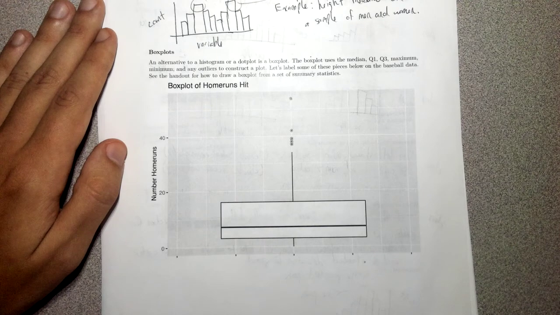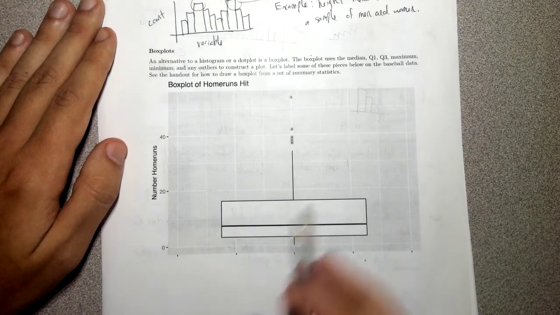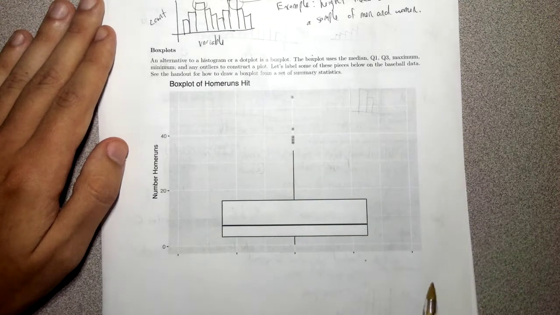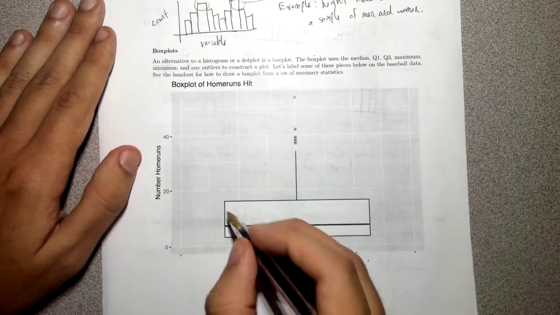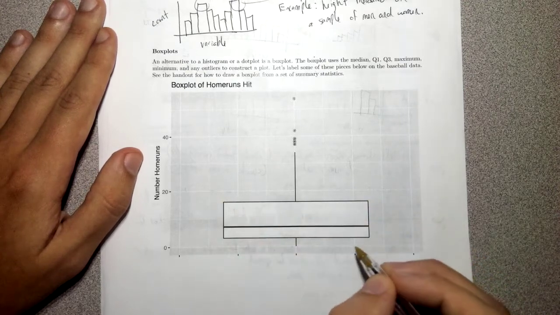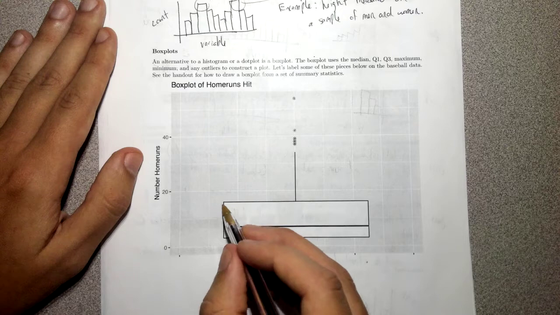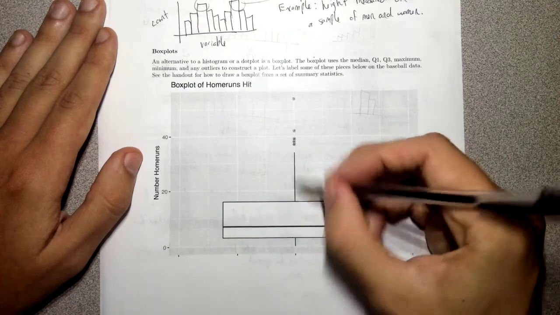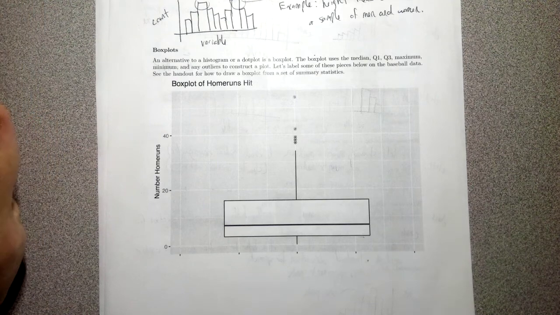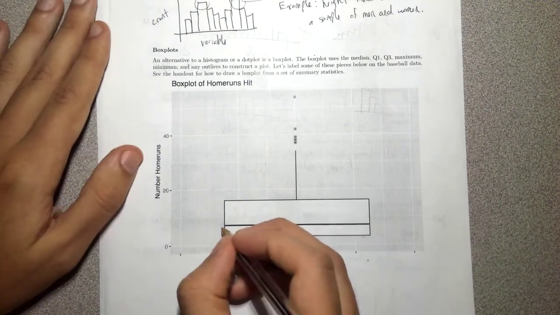Let's label what some of these different lines and points actually mean. Let's start with the actual box. Sometimes this is also called a box and whisker plot because you have the box in the middle and the lines that come out from it are called the whiskers. But we're just going to call it a box plot.